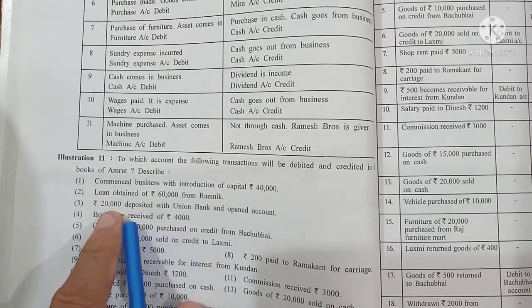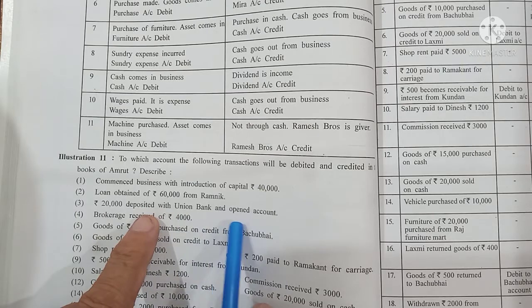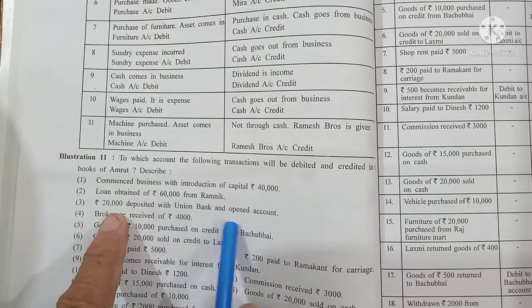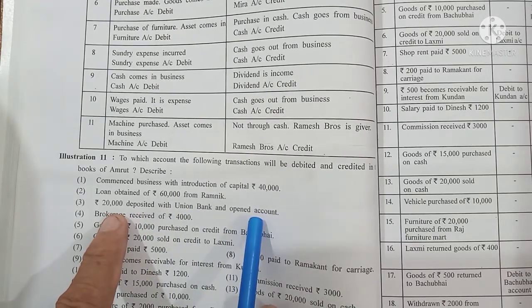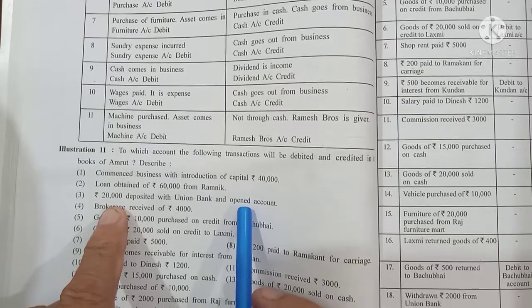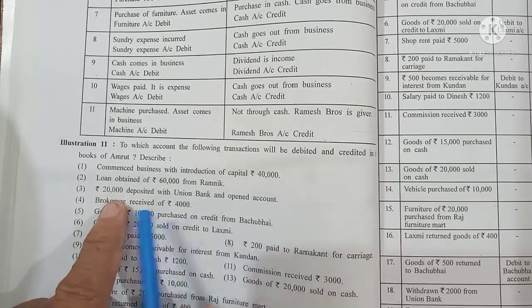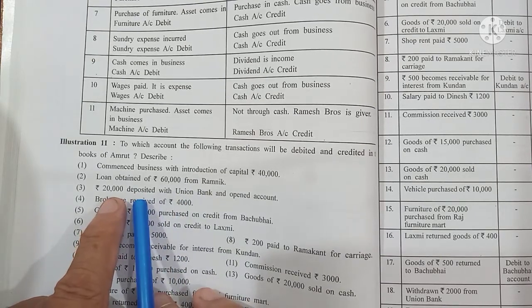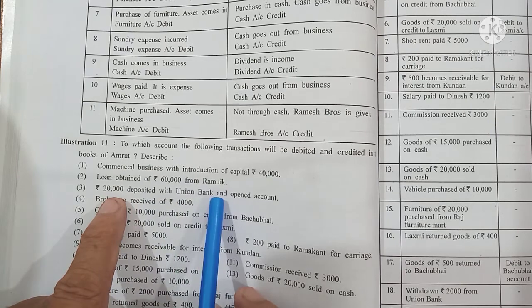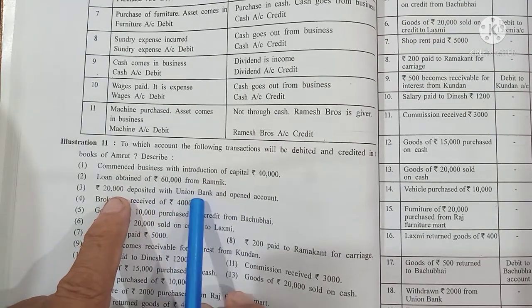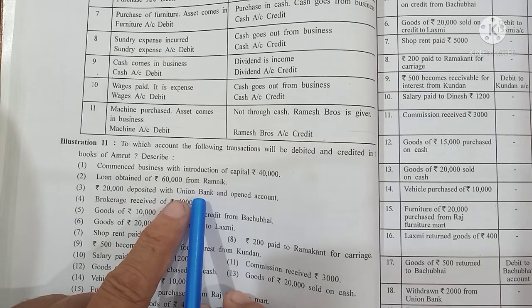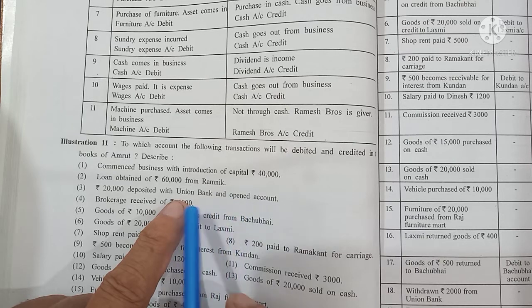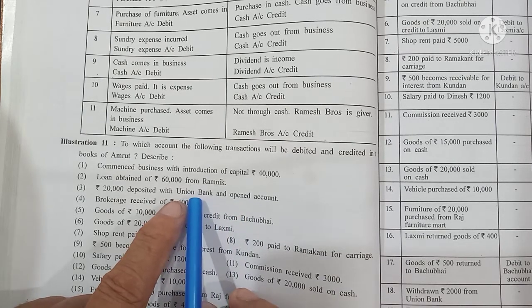Number 3, rupees 20,000 deposited with Union Bank to open an account. Now out of this 1 lakh, you deposited 20,000 into the bank to open an account. Again it is a cash transaction, because the bank balance is changing and at the same time the cash balance is also changing. So in a cash transaction, two accounts come: one is Union Bank account and the other is cash account. Now Union Bank account is a personal account, credit the cash goes out, and cash debit, Union Bank credit.